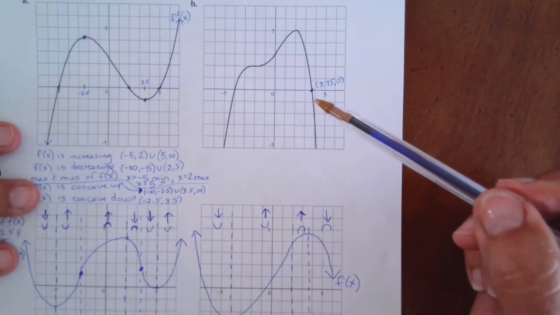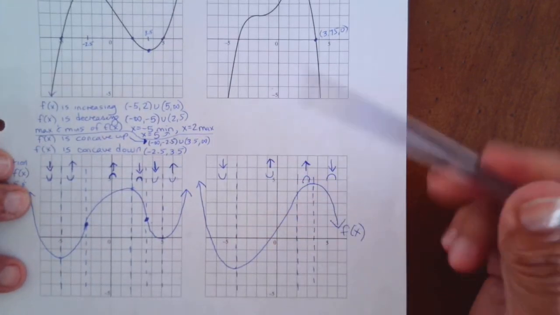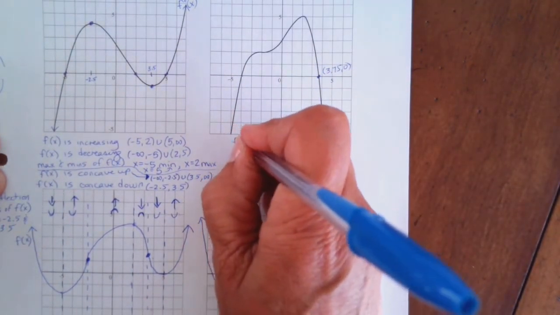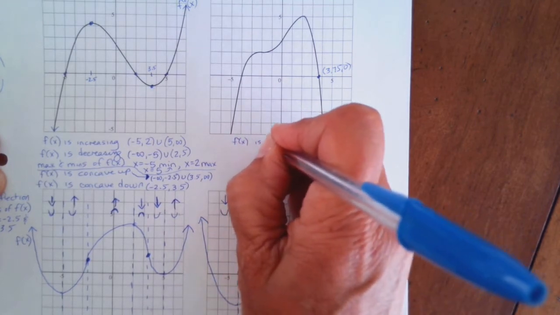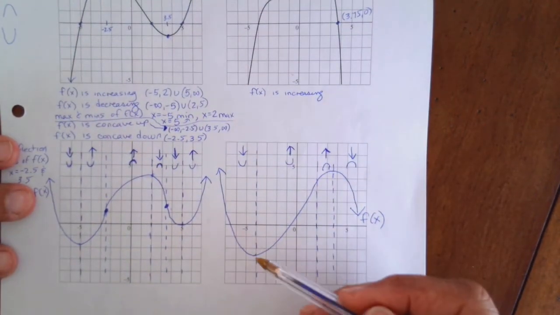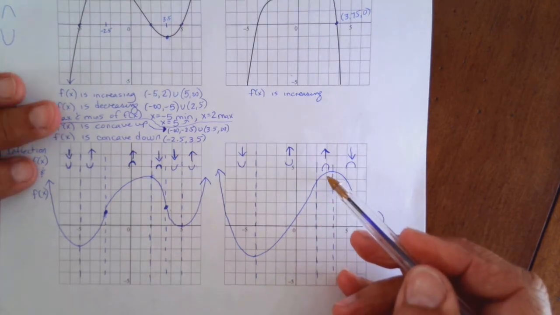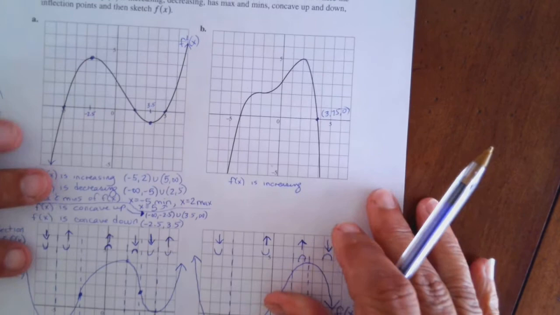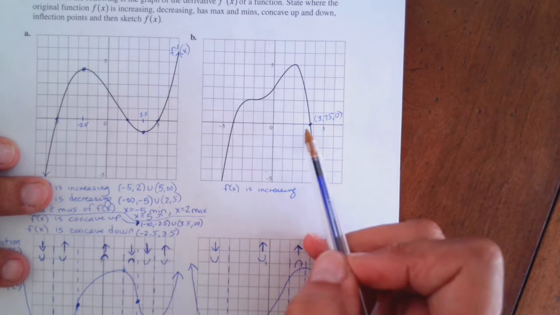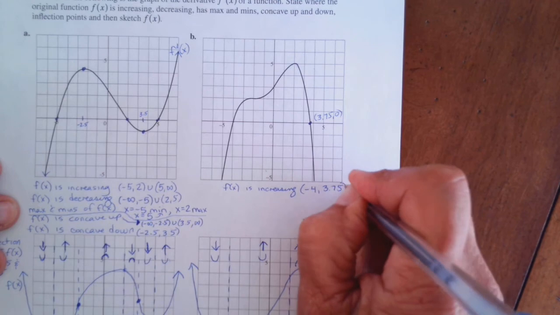Okay. All right, so now again, you could get your increasing, decreasing from here, or you can get it from here. Doesn't really matter. So let's look at both. Where is your function increasing? Let's look at the function. I can easily tell it's increasing from -4 to 3.75. How do I know where it's increasing here? Where it's above the x-axis. So -4 to 3.75, same thing. Either way you look at it.